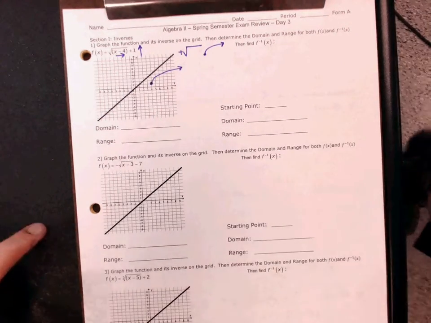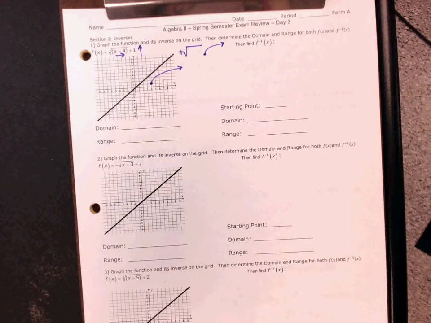Oh, I can turn the front lights off. I usually do that.